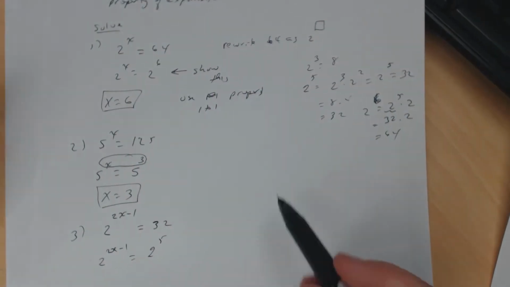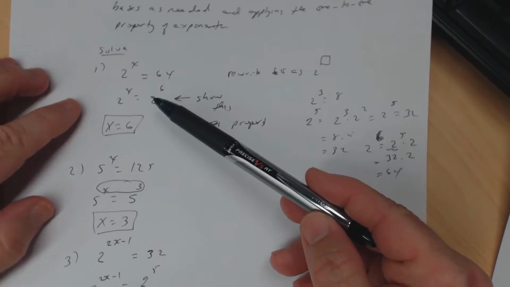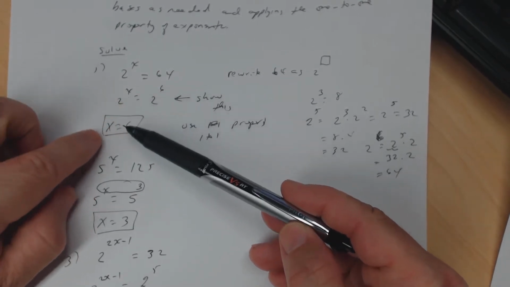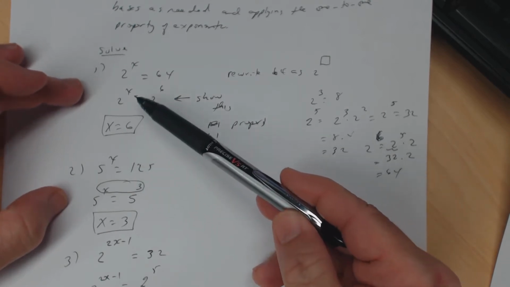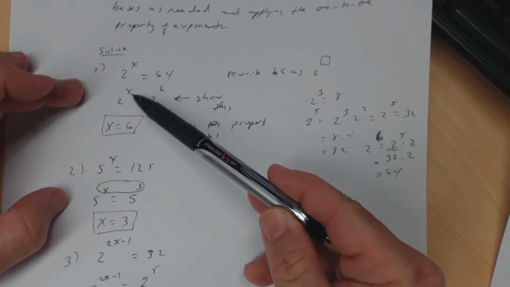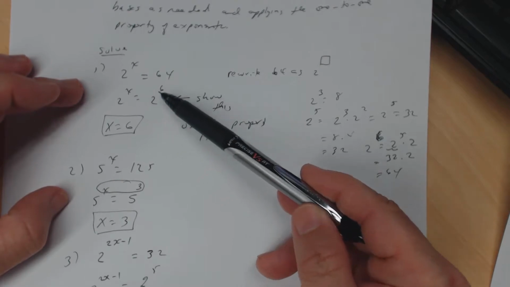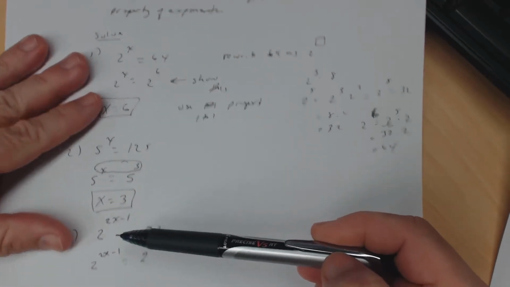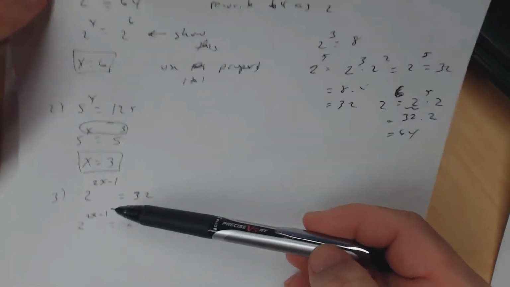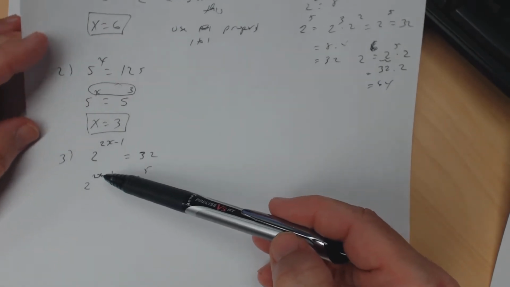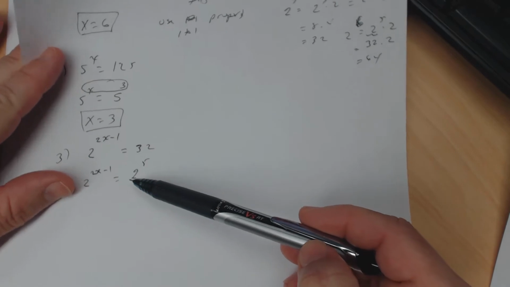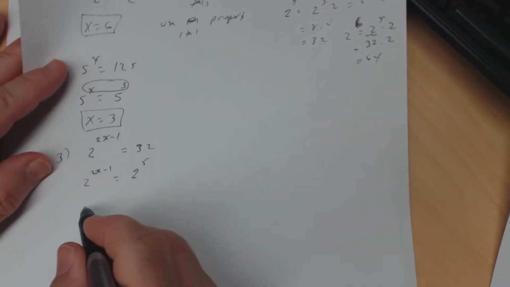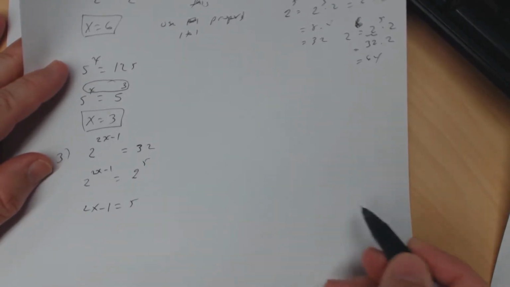Now, you see how it was simple here? The reason why the first two problems were simple is because the exponent was already x. So x equals 6, x equals 3. Here that's not the case, so there's a little bit more work. Using the one-to-one property, since the bases are the same, you now have to say 2x minus 1 must equal 5.